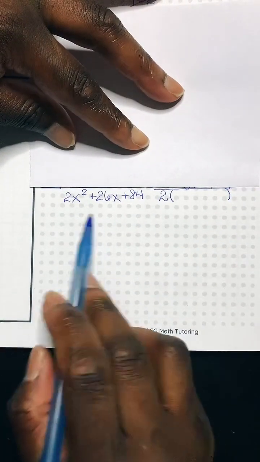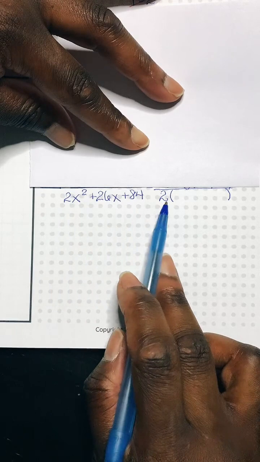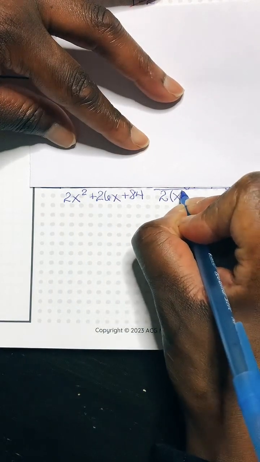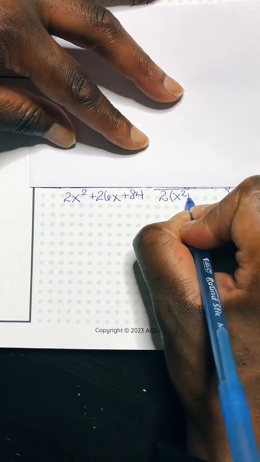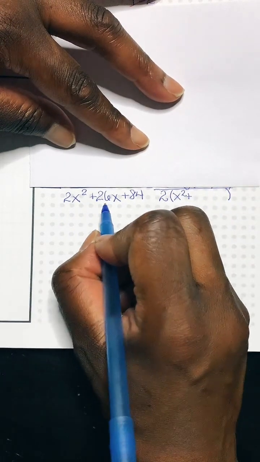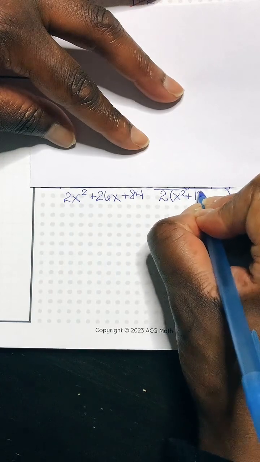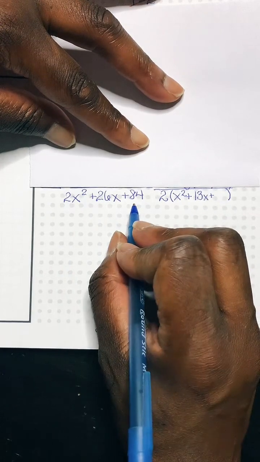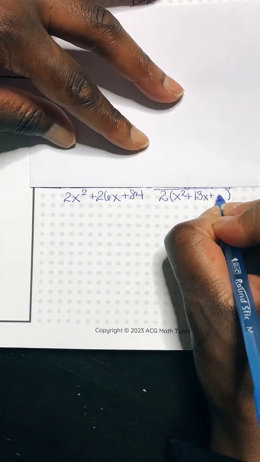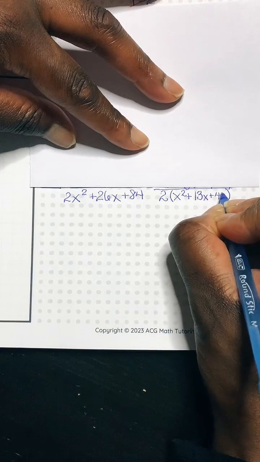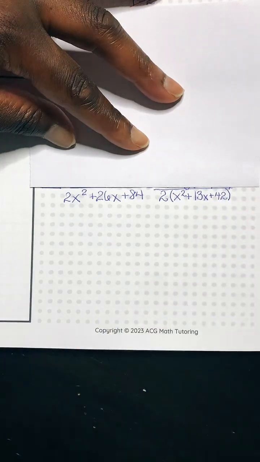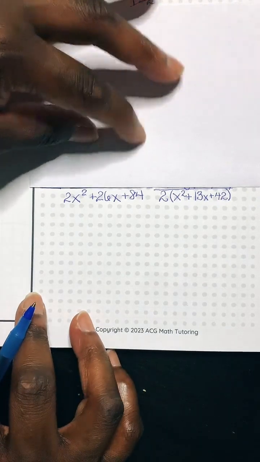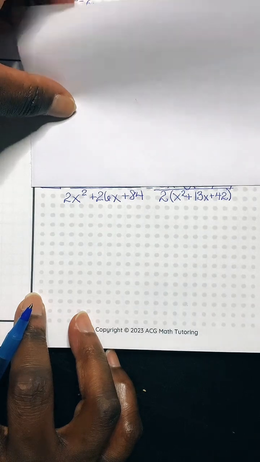So now we're going to divide the original by 2. So that means I have x squared. Bring down my plus sign. Half of 26 is 13x. Bring down my plus sign. And half of 84 is 42. Okay. All right, use an X puzzle.